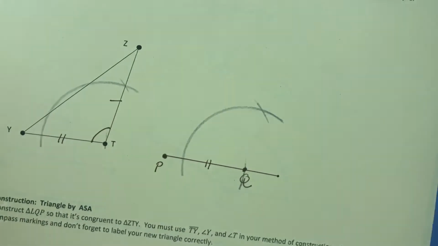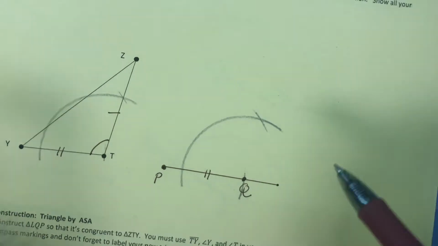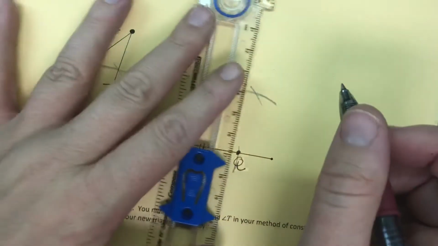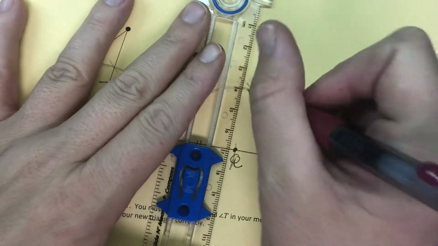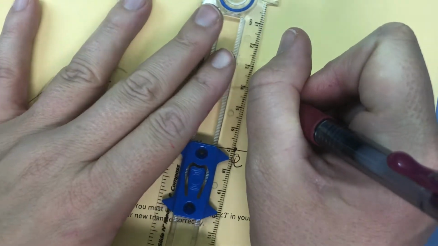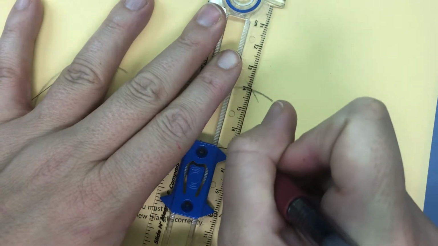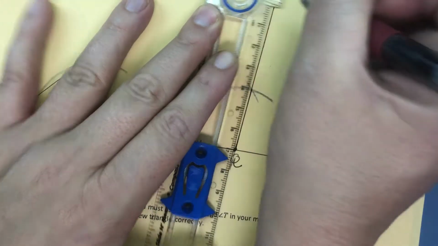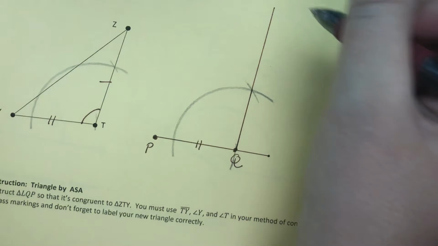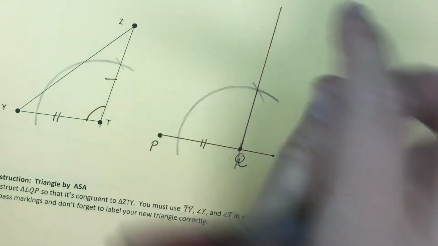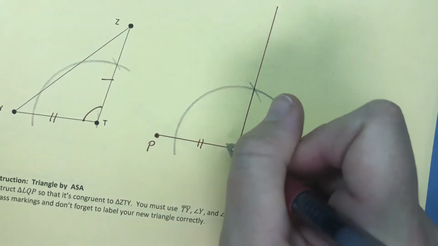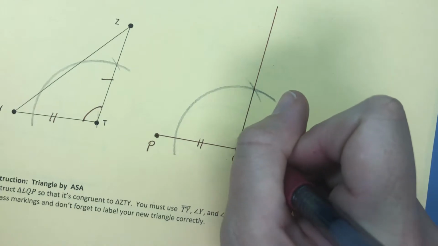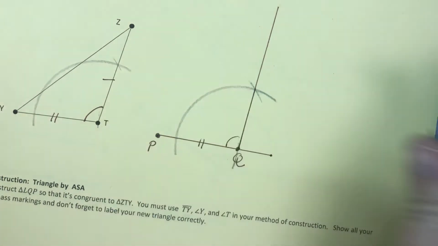So now from vertex Q, because that's the angle we're copying, I'm gonna line up my straight edge with that position. And I'm just gonna draw a long line here. It's an angle, so I'm not measuring at this stage where my last point is. All right, so we've copied the side, we've copied the angle.